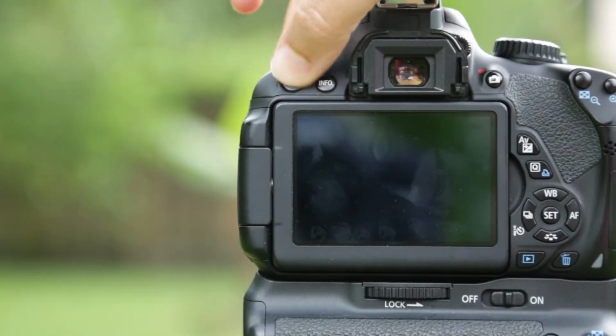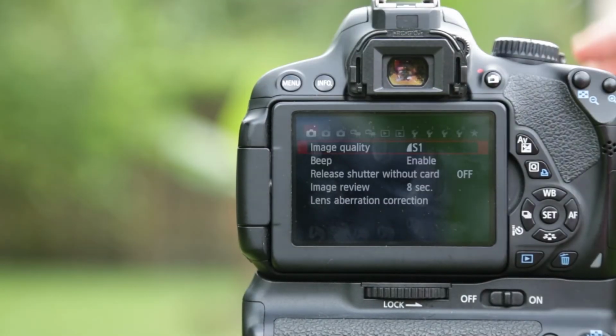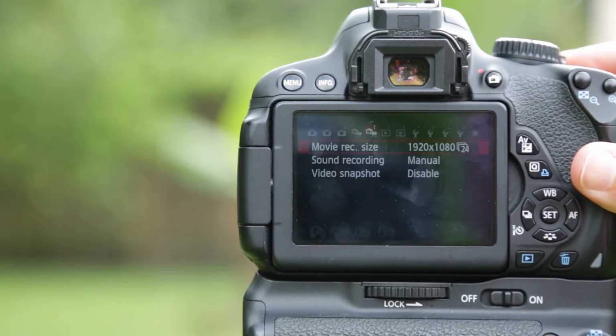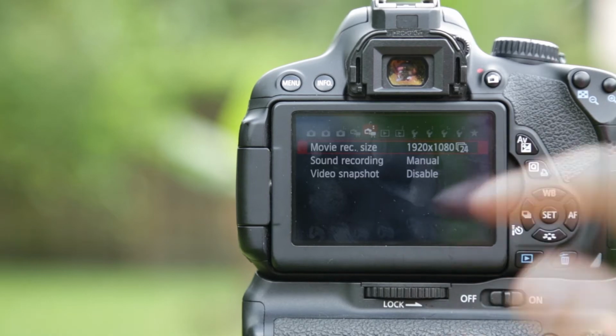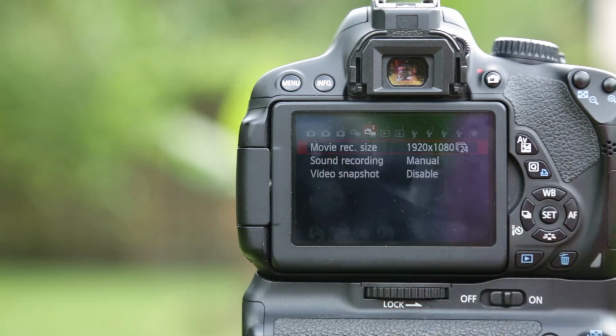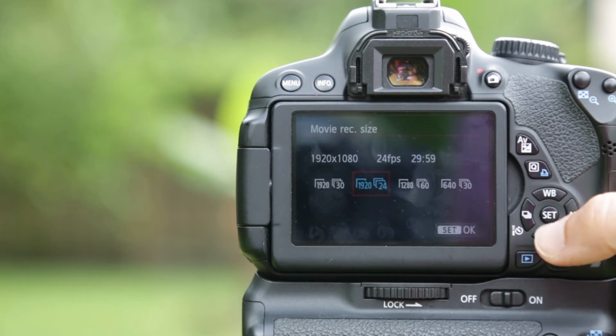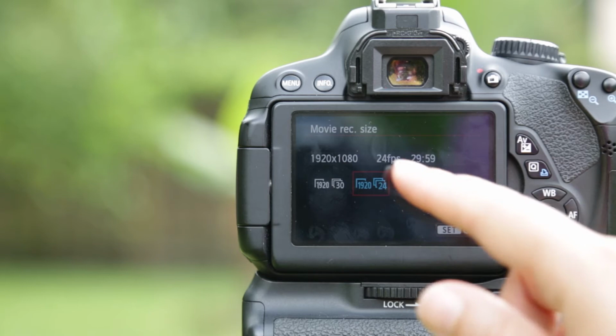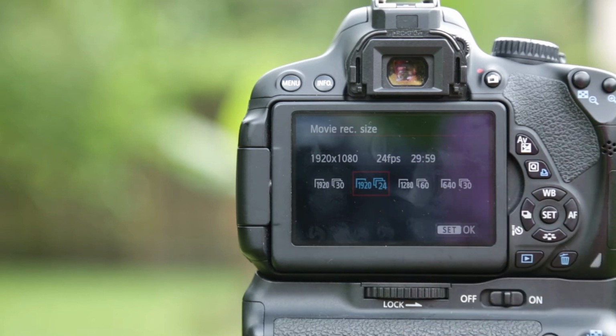Here, go to menu, and in this camera, the fifth icon. I need to look for movie recording size. I'm going to click select. Make sure there is 1920x1080, 24 frames per second.